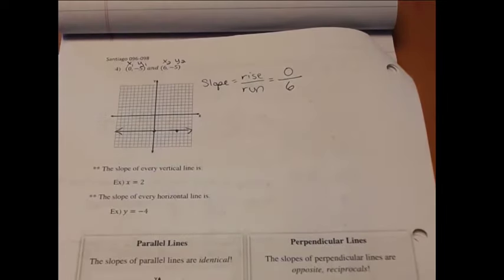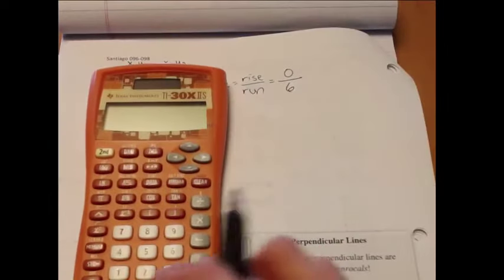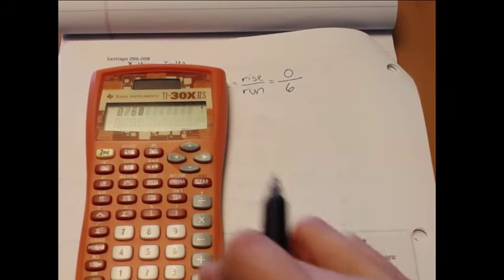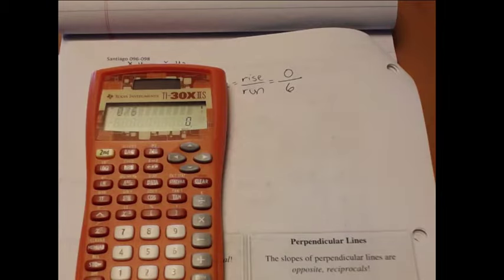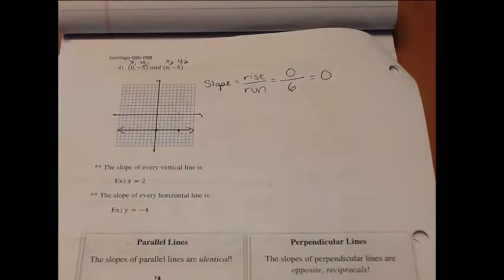Regardless of what happens, if you took your calculators and punched in 0 divided by 6, you would get 0. So the slope of this line is 0.